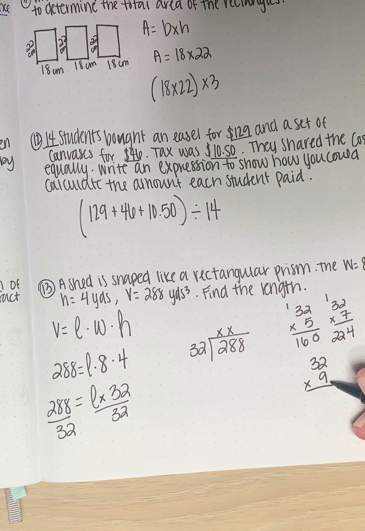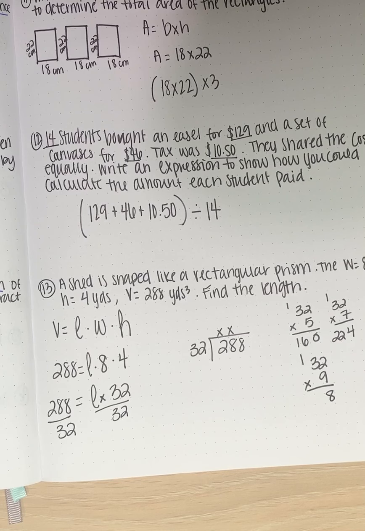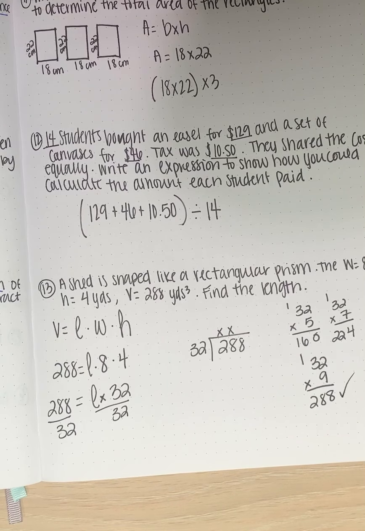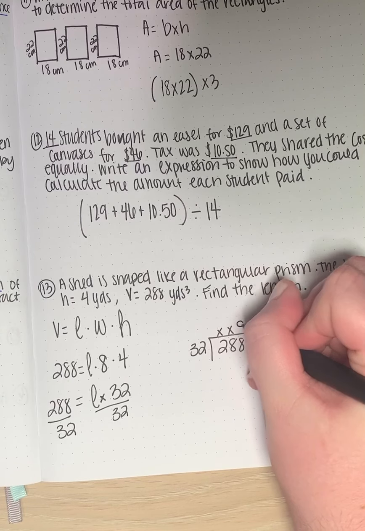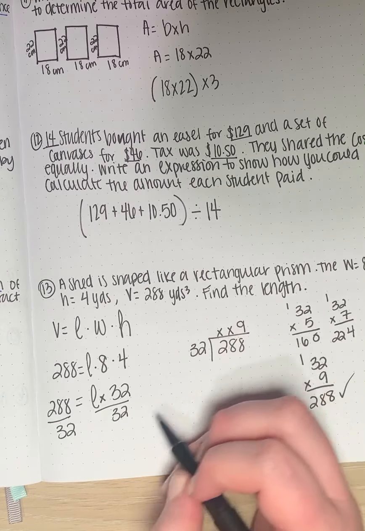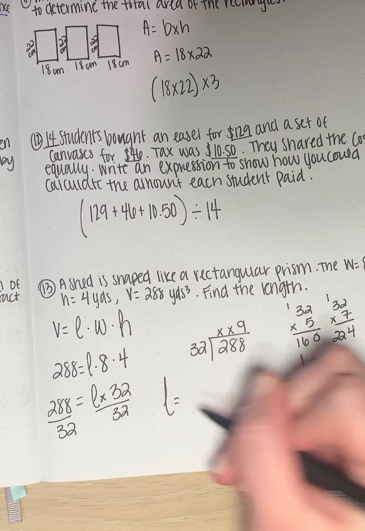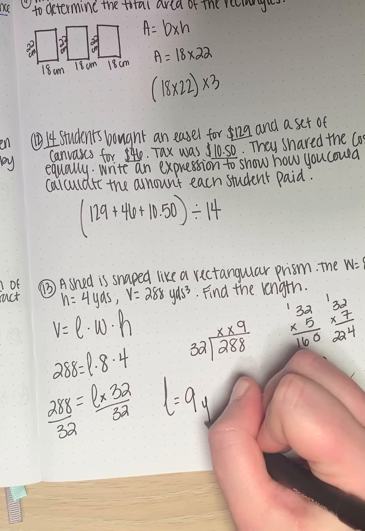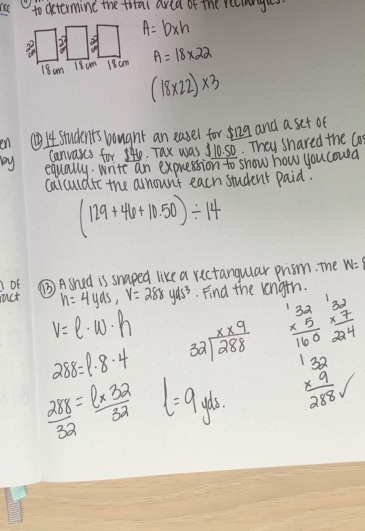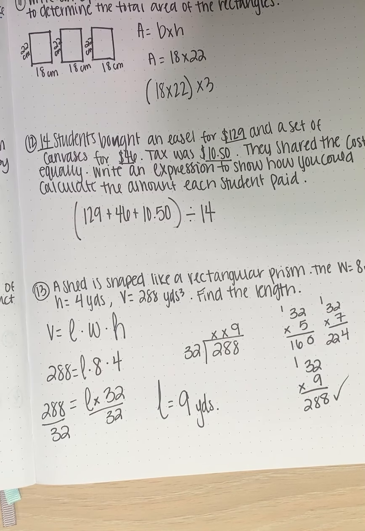All right. 9 times 2 gives me 18. 9 times 3 gives me 27. Plus the 1 is 28. We got it. All right. So 288 divided by 32 gives you 9. So that means the length is 9 yards. Remember your units. And that's how we'd solve it. So just plug in your numbers and solve from there.